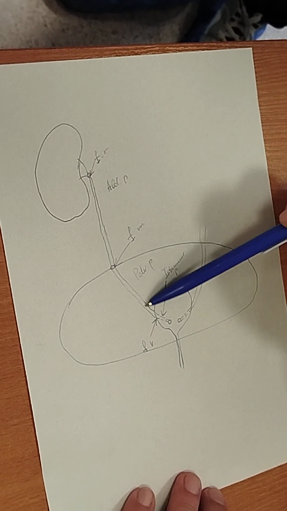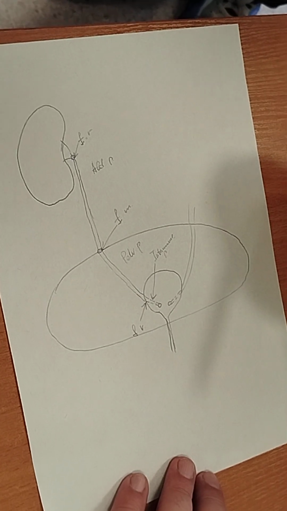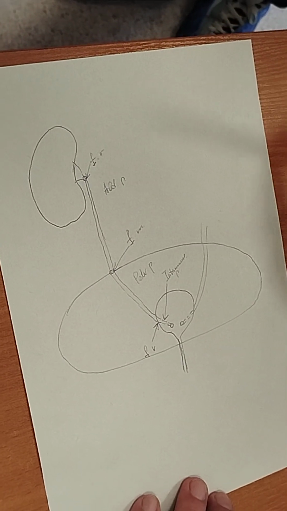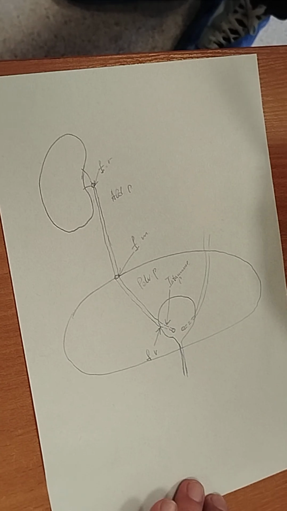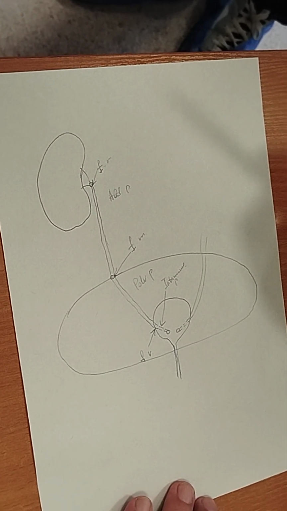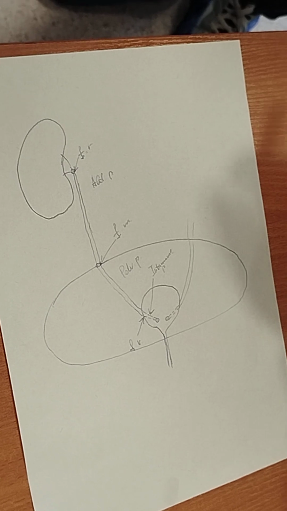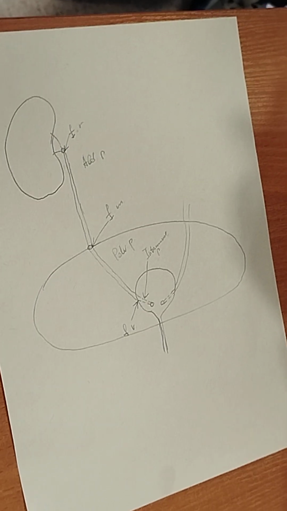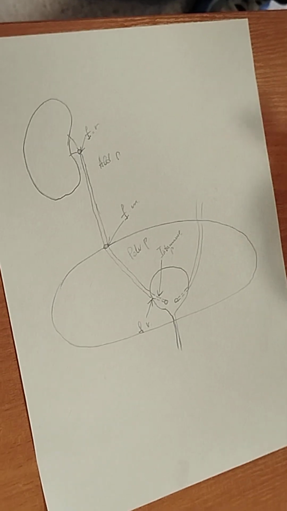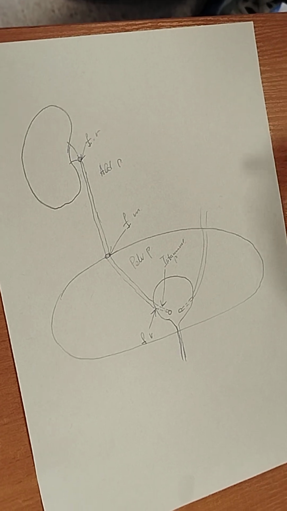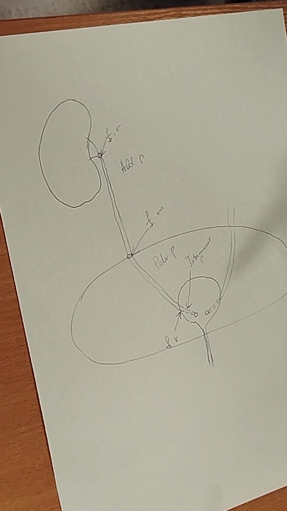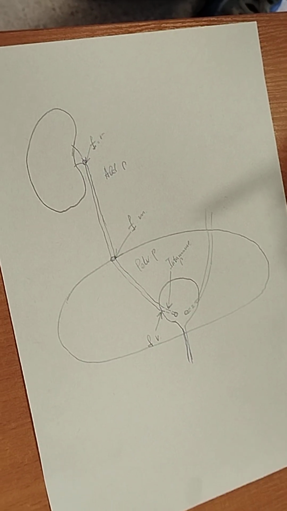Then it comes into the true pelvis, and in the female pelvis, it passes near the free border of the ovary, at the base of the broad ligament of the uterus, laterally from the neck of the uterus. In the male pelvis, it passes near the deferent duct and seminal vesicle.